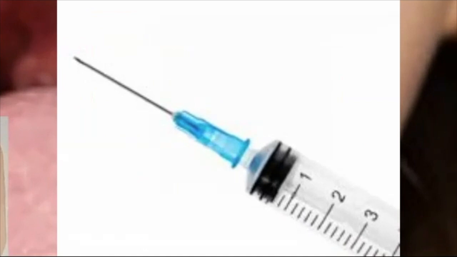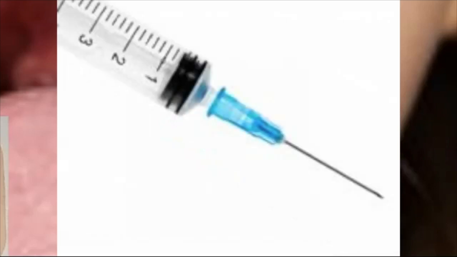Improper techniques for injections can also produce errors, which can also be a medication error. So if you give a subdermal injection at an angle greater than 15 degrees, it won't achieve the desired effect.